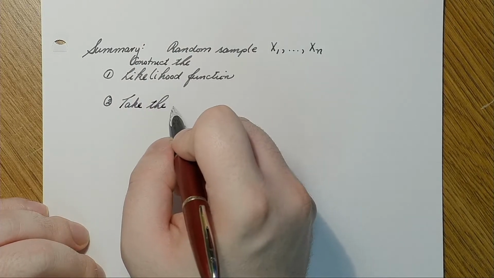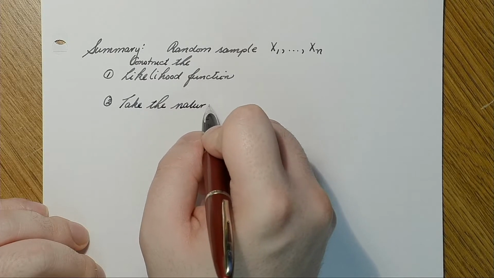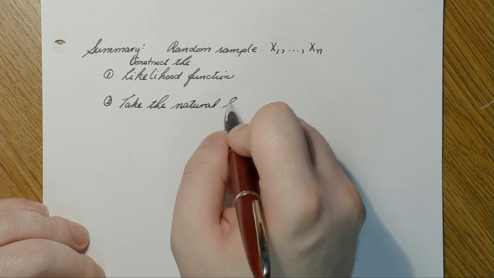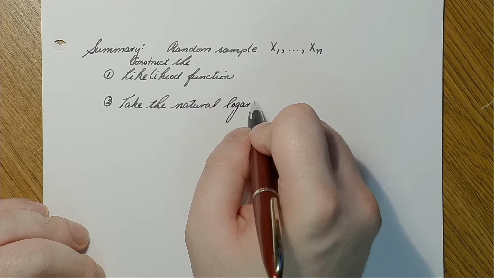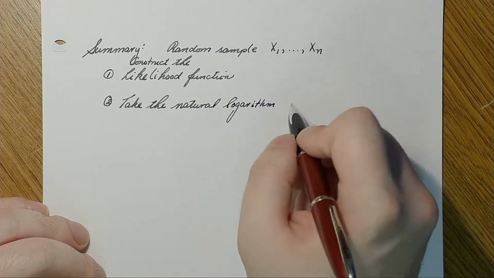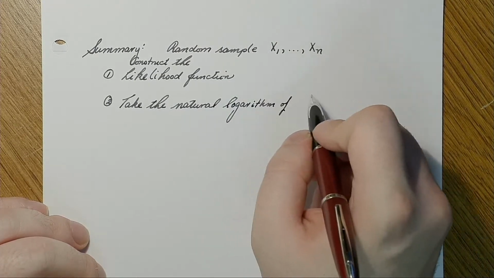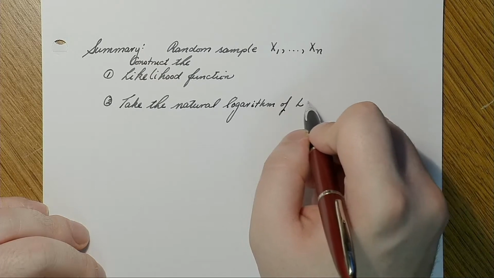Take the natural logarithm of the likelihood function.